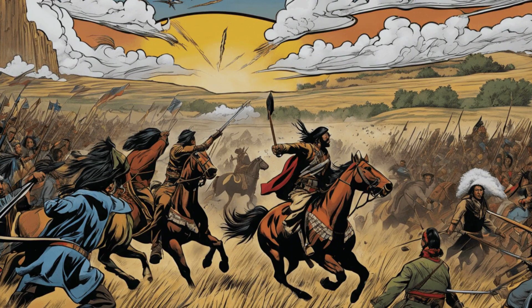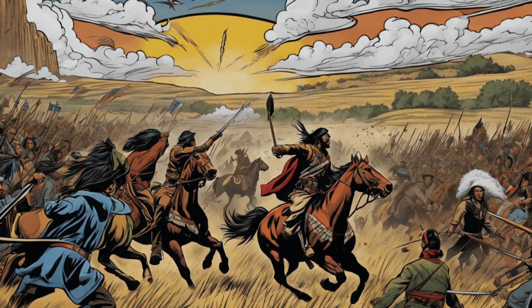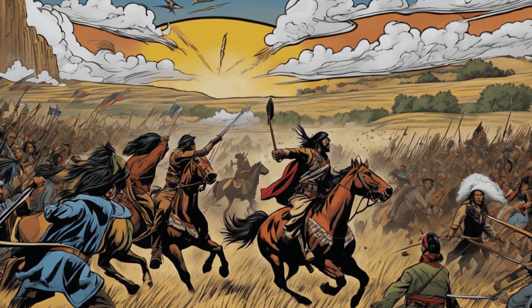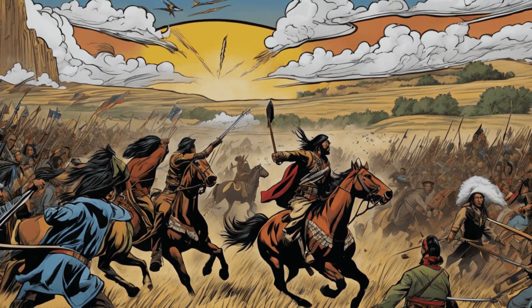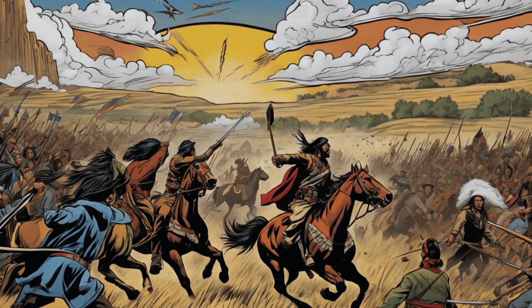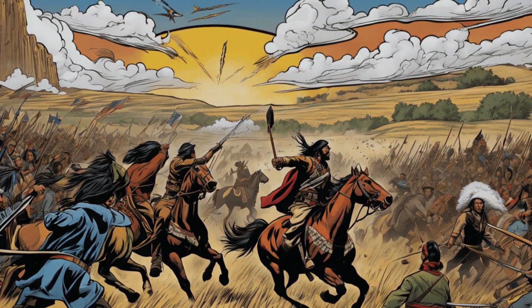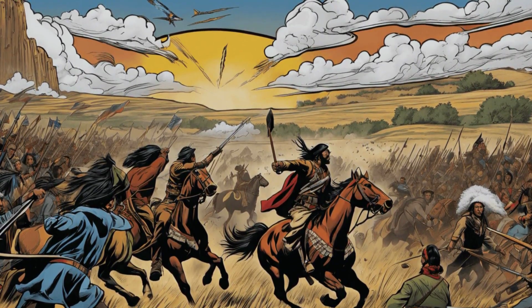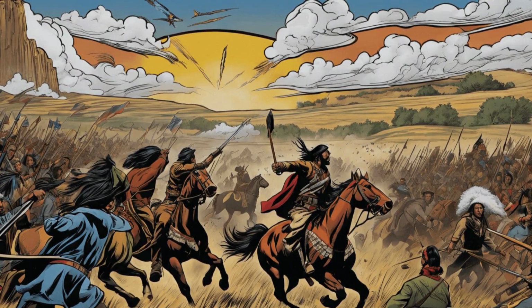On the other side, American military leaders and policymakers such as General George Custer and President Ulysses S. Grant played pivotal roles in shaping the conflicts. Their decisions and strategies often led to significant confrontations, including the infamous Battle of the Little Bighorn, which had lasting impacts on the course of the wars.